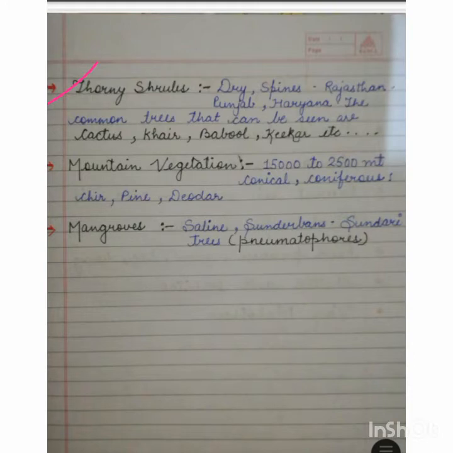This type of vegetation is found in Rajasthan, Haryana, Gujarat, Madhya Pradesh, Deccan Plateau and the eastern slope of Western Ghat. The main trees of this type of vegetation are kikar, cactus, babool and khair.